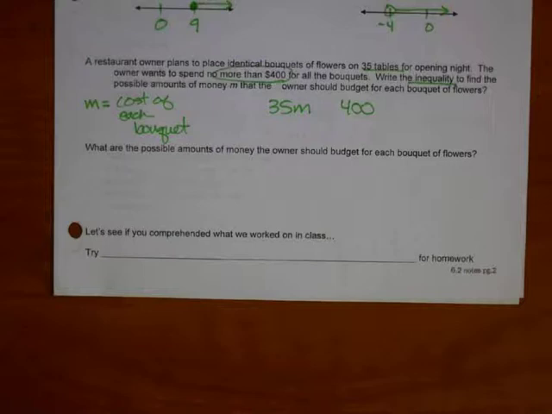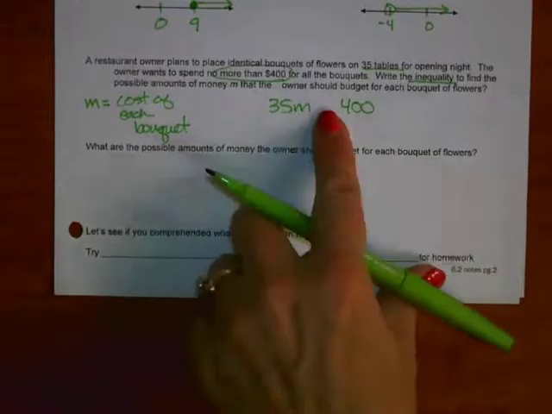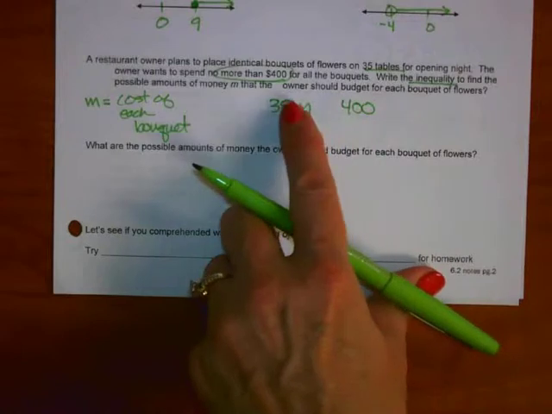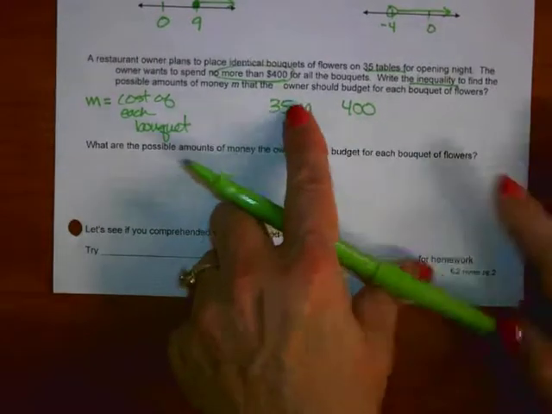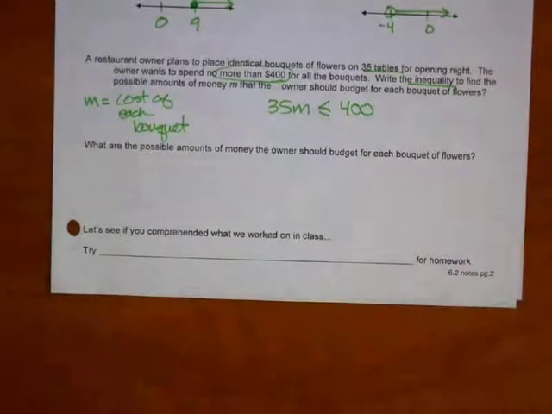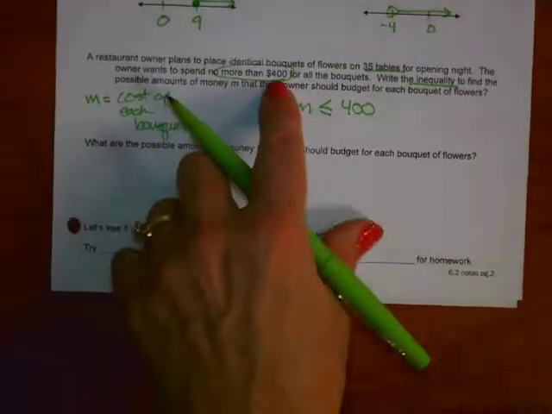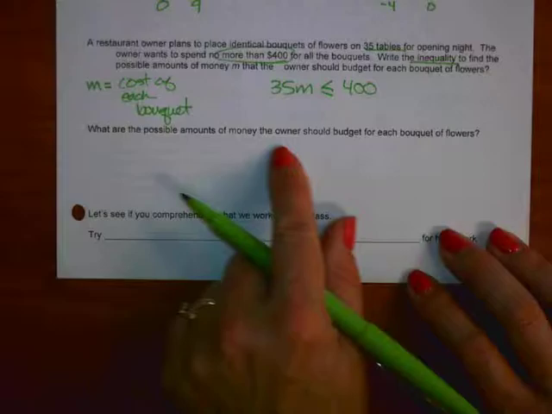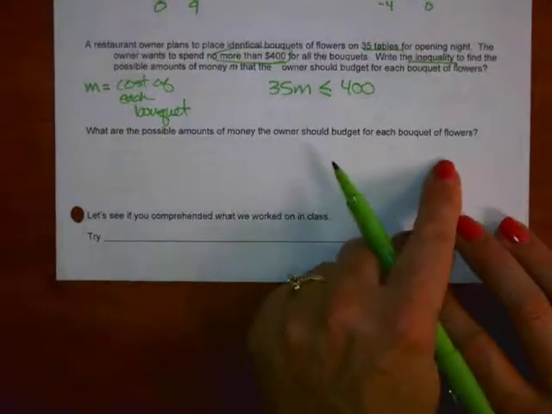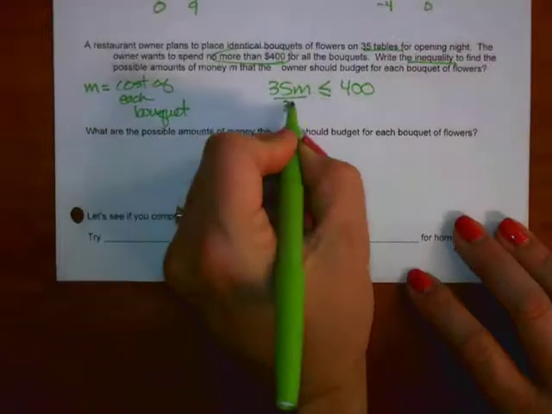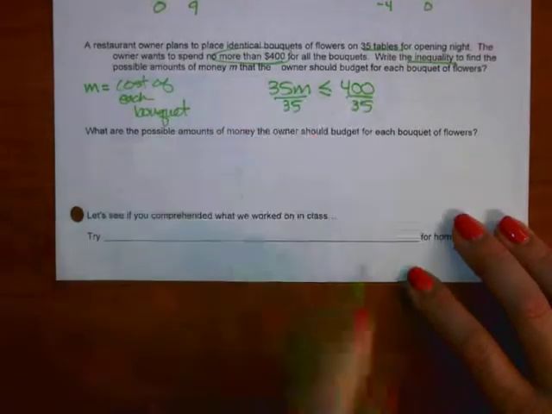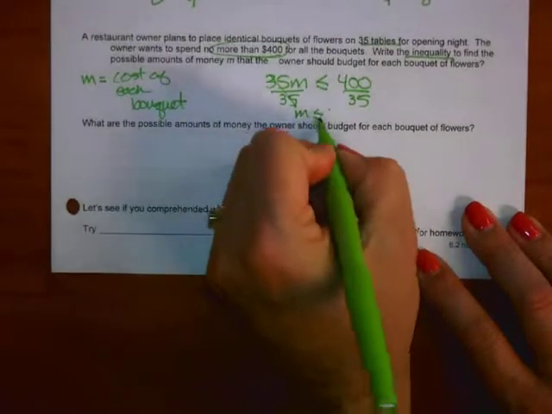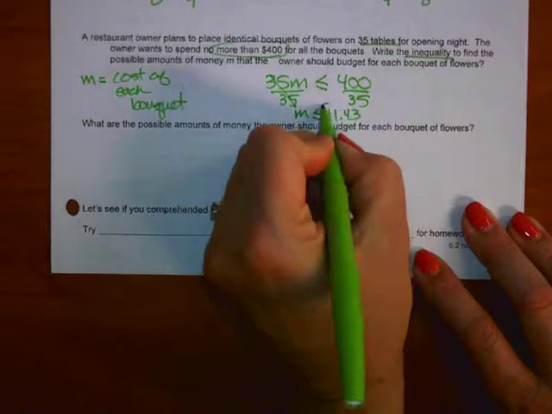So what do I put in between here for my inequality? Is this side less than or greater than this side? What I spend has to be less than or equal to 400. No more than means yes, I could spend 400. Now, what are the possible amounts of money the owner should budget for each bouquet of flowers? That just means we have to solve this. Are we flipping the inequality here? No. M is less than or equal to 1143.